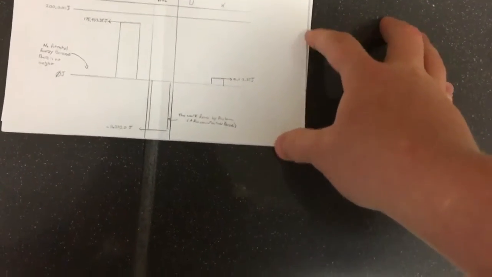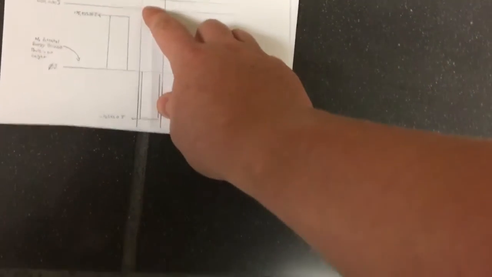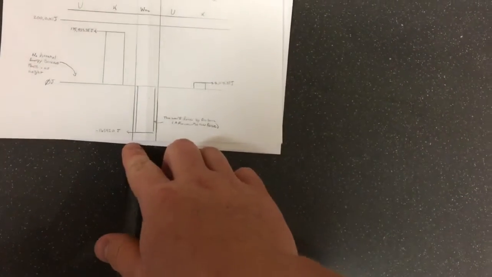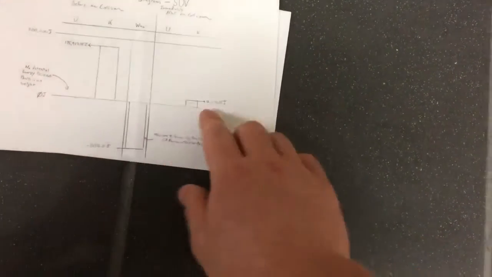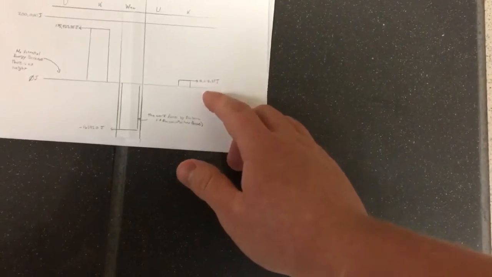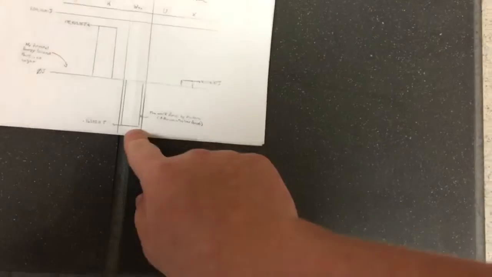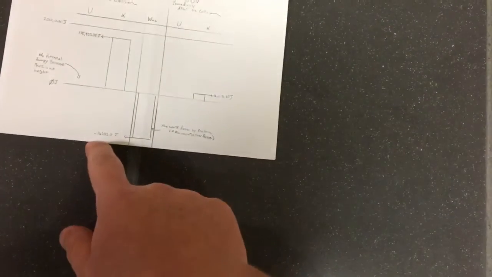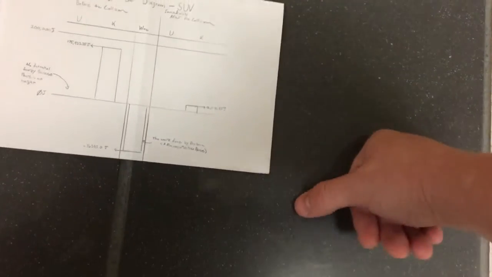The difference and the energy transfer is shown in the work done by a non-conservative force. If you subtract this number before the collision and this number after the collision, you will get the work done by a non-conservative force, shown in this, negative 163,920 joules.